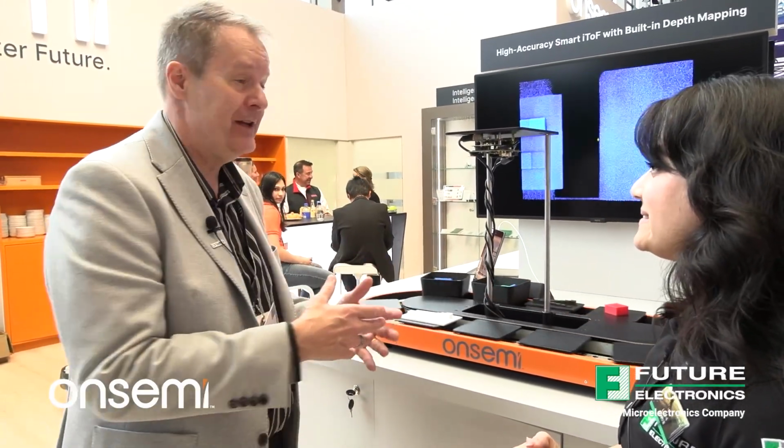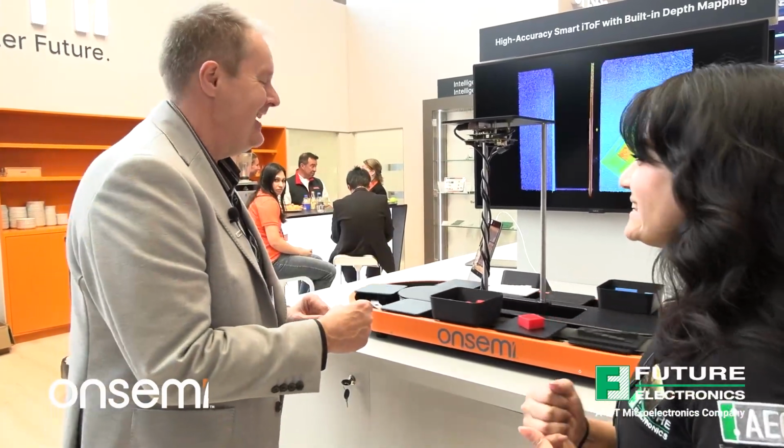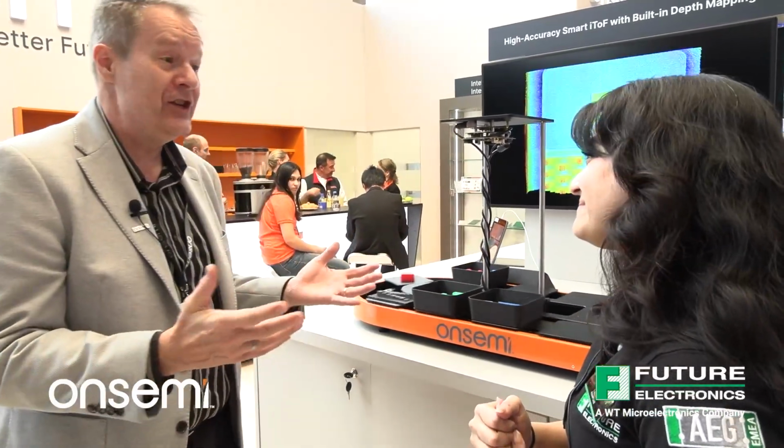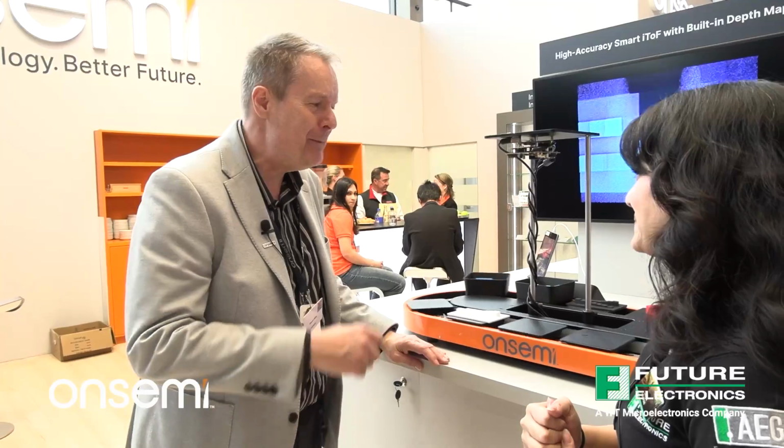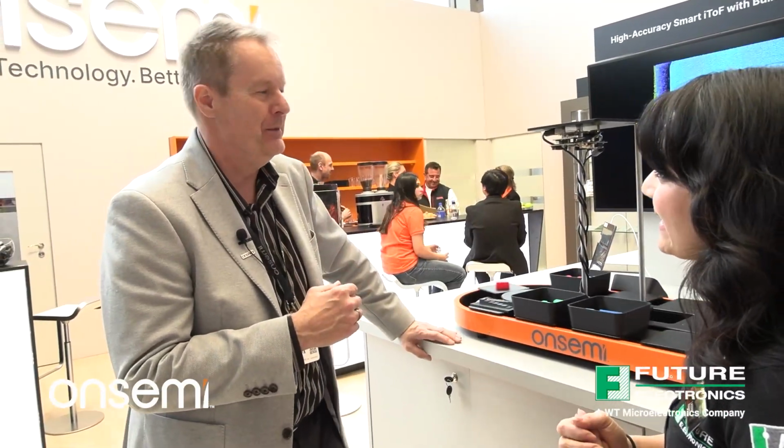We can do a reference module, and that can be done through Future, of course. Yes, of course. Or you can have finished cameras from one of our camera partners. So it really depends on the level of engagement that the customer wants. But yes, the evaluation system is available, as any other evaluation board is, through Future.